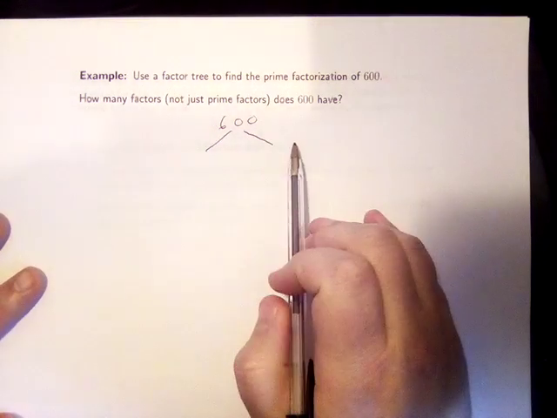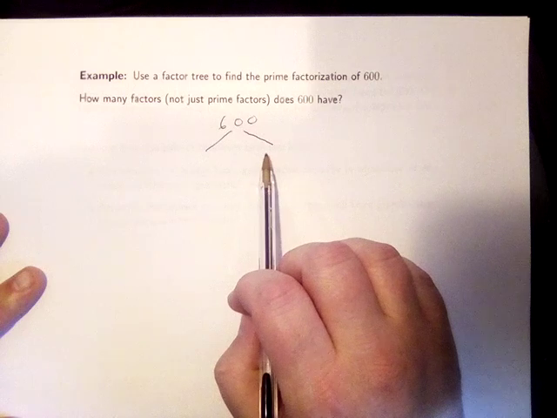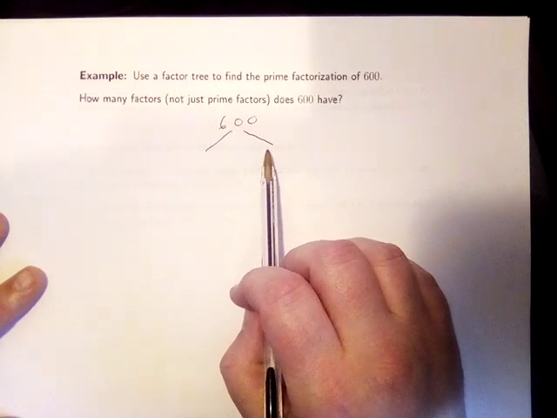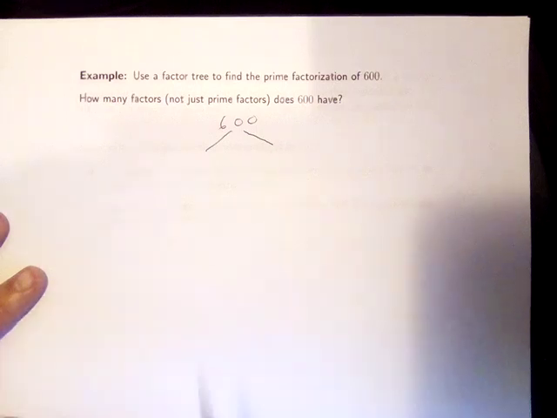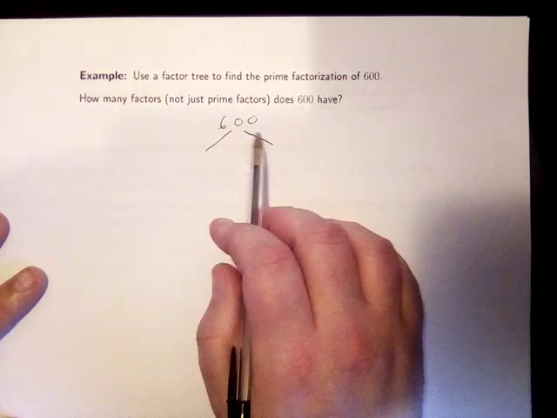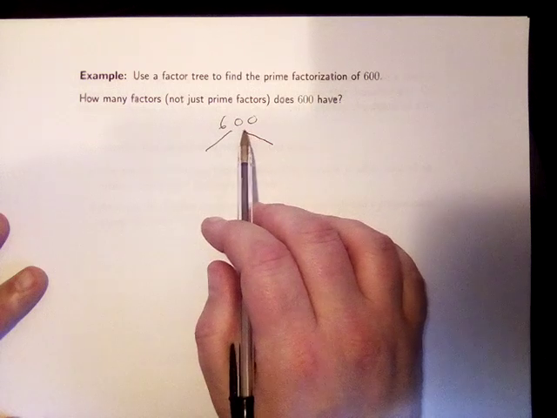In this video, we're going to be doing two things: finding the prime factorization of 600 using a factor tree, and then afterwards asking ourselves how many factors does 600 have? Not just the prime factors, all the factors. So to do our factor tree, we just need to find two numbers that multiply together to give us 600, and we can use whatever we'd like.